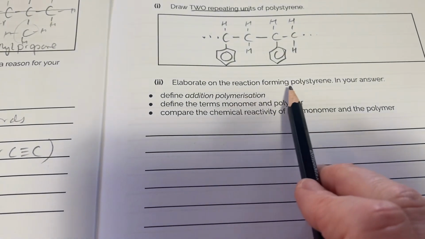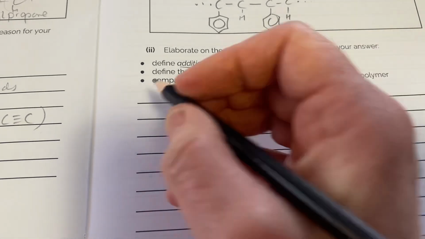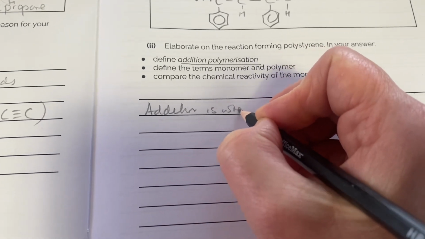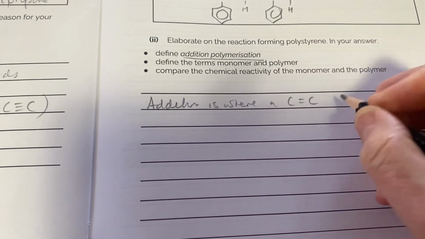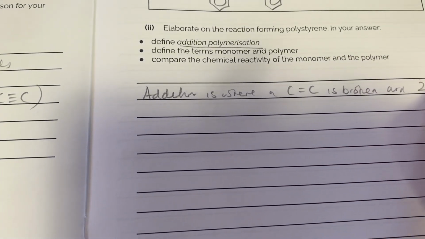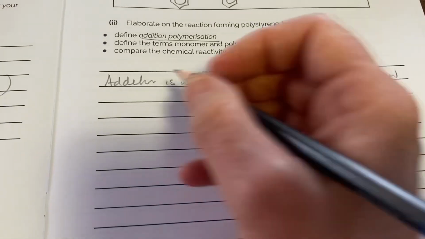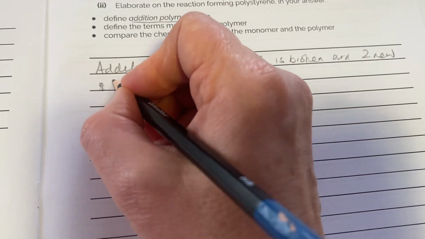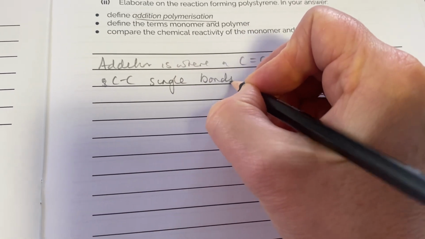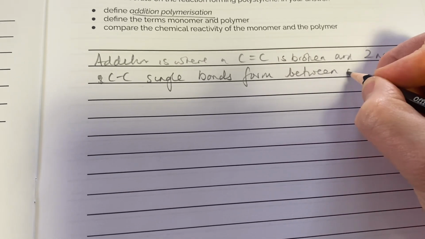Elaborate on the reaction forming polystyrene. So I need to define addition polymerization. So addition is where a C to C double bond is broken and 2 new, I'm going to define it slightly differently for polymerization, 2 new C to C single bonds form between adjacent monomers.